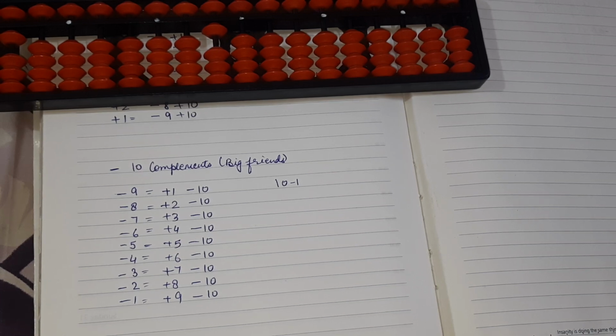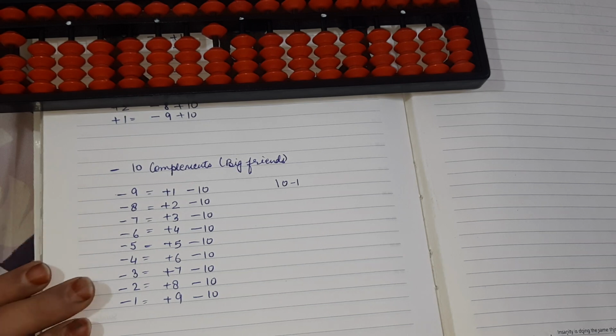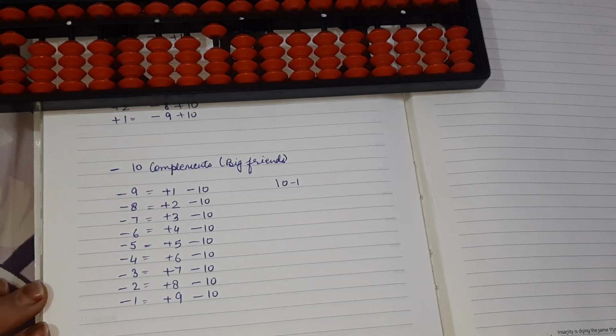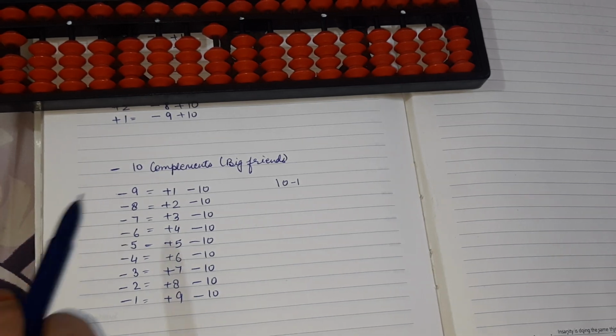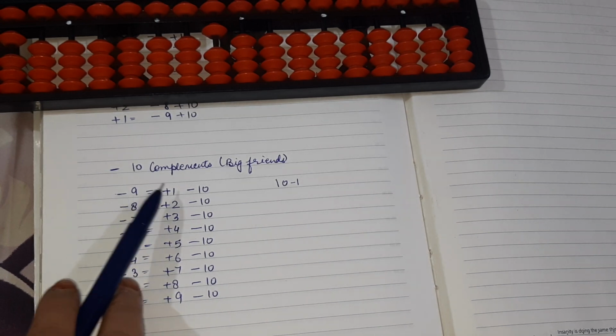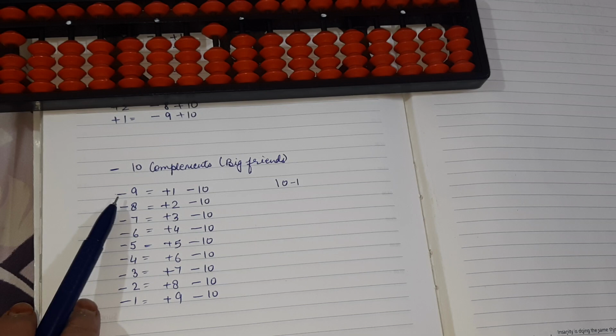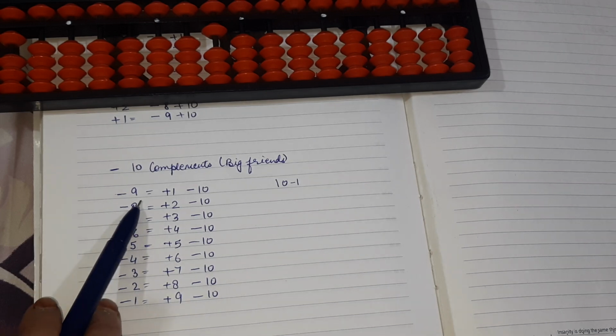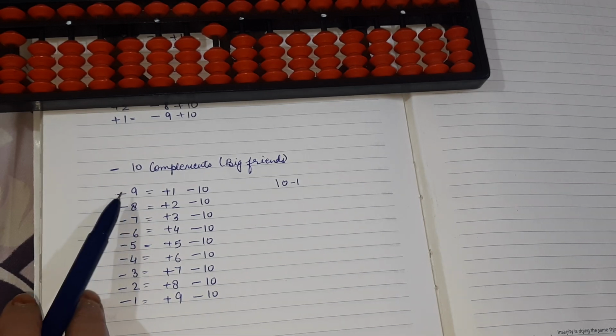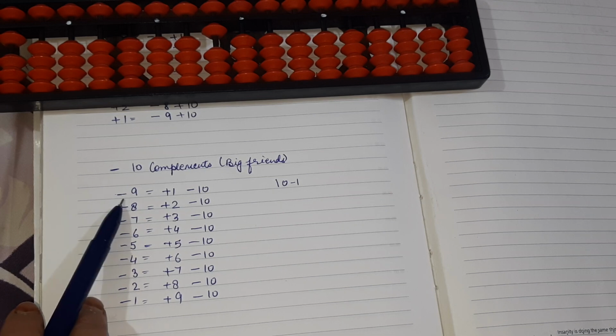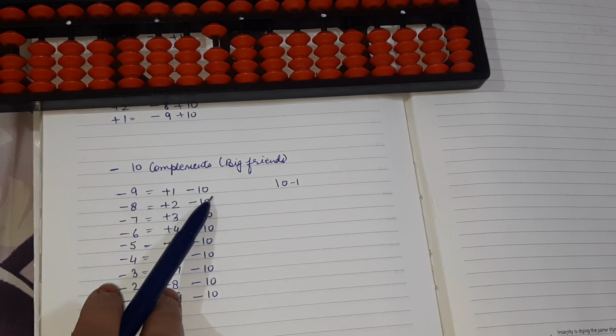You need to tell them that these are the formulas which you need to use in minus 10 complements. Since they already know that 9 is the friend of 1, 8 is the friend of 2, 7 is the friend of 3, now you need to introduce them to the complements only. For minus 1, for minus 9, what we will do is plus 1 minus 10.